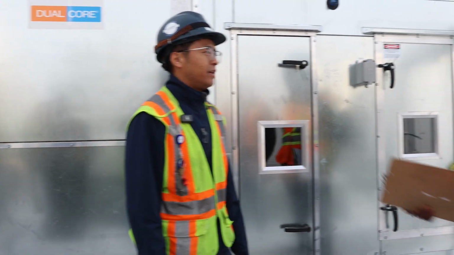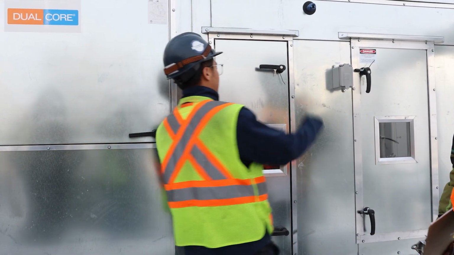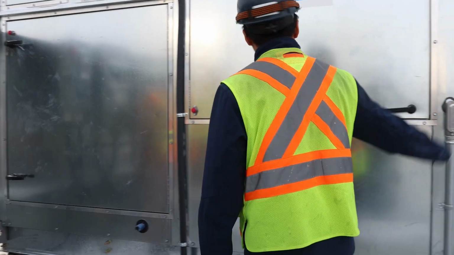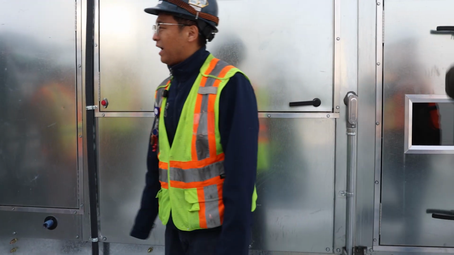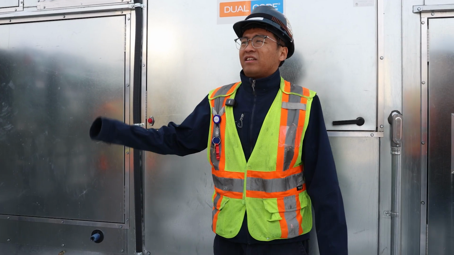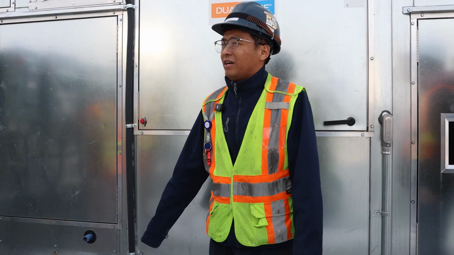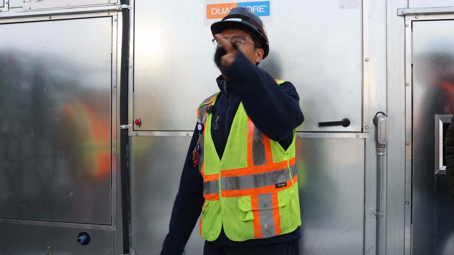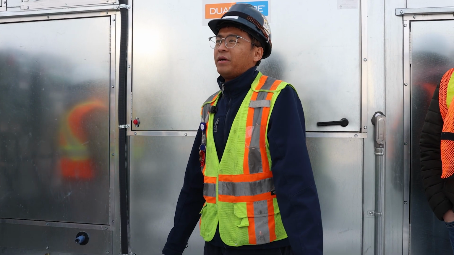Yeah, I show them the filter. To change it, you just open this. Just one filter. The roof, that's just for solar. It's okay. But I can show you the air source heat pump because we're already here.